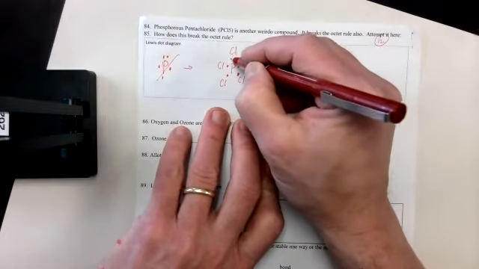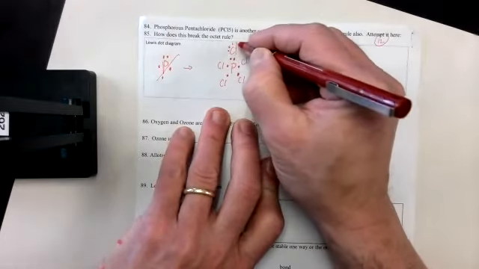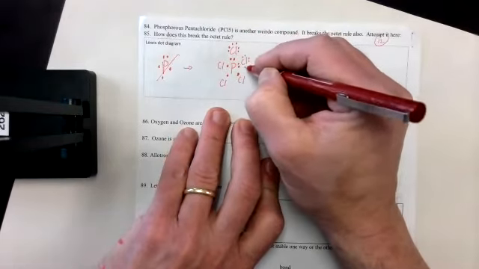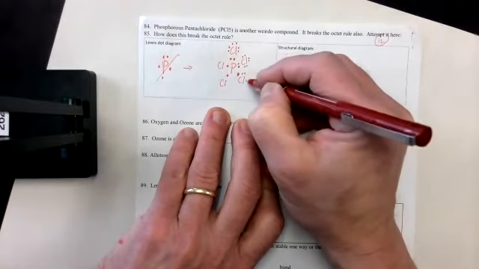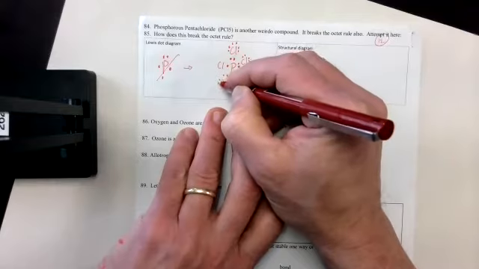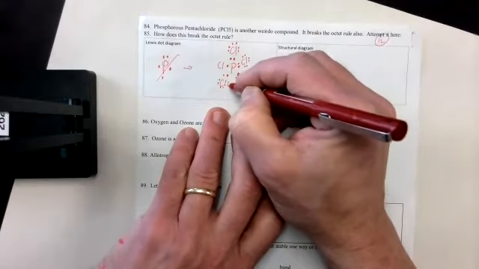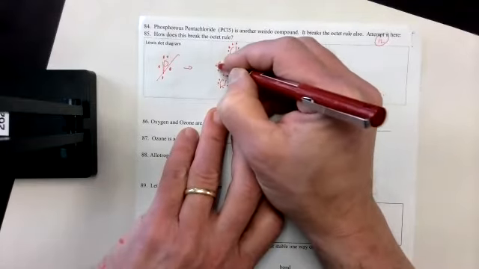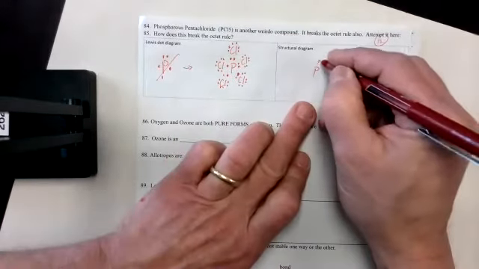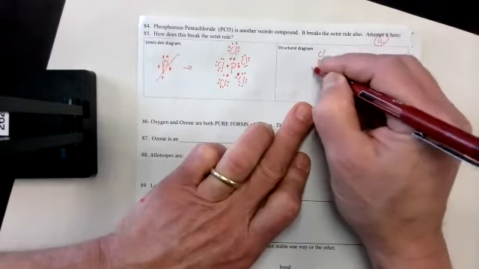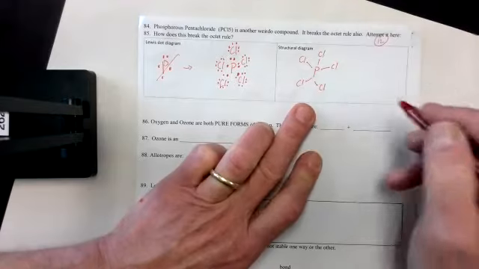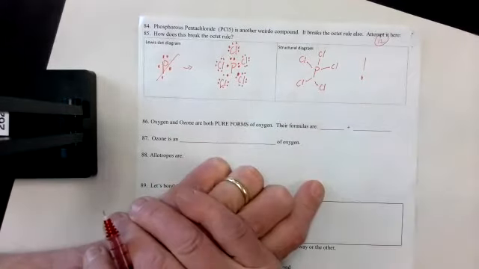And the chlorine on top will have 7 dots. The chlorine at 2 o'clock will have 7 dots. At 5 o'clock, we'll have 7 dots. At 7 o'clock, we'll have 7 dots. And at 9:30, we'll have 7 dots. And what happens is the phosphorus with 5 chlorines somehow manages to do this.